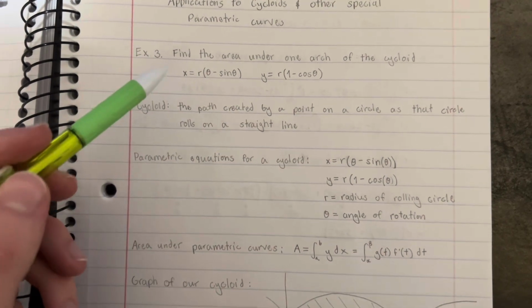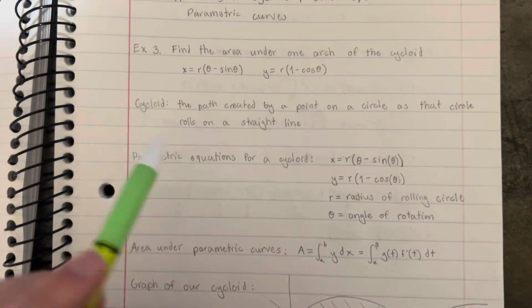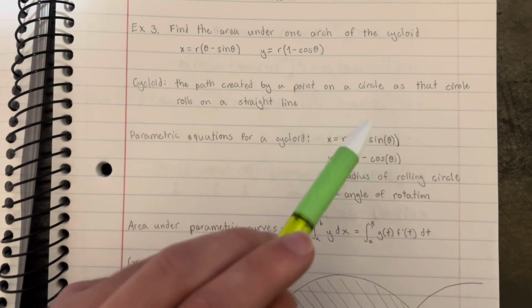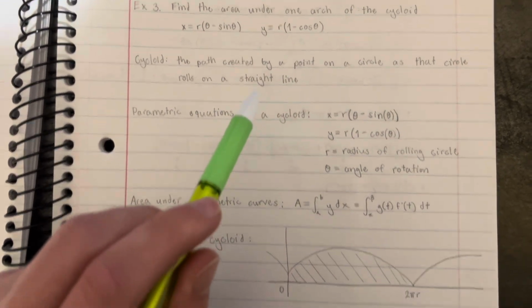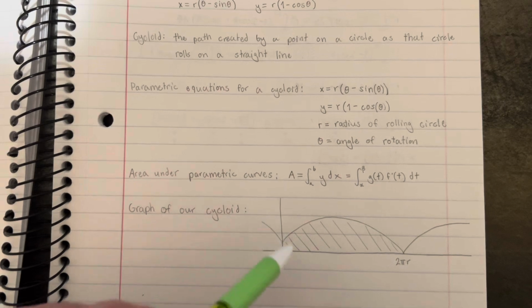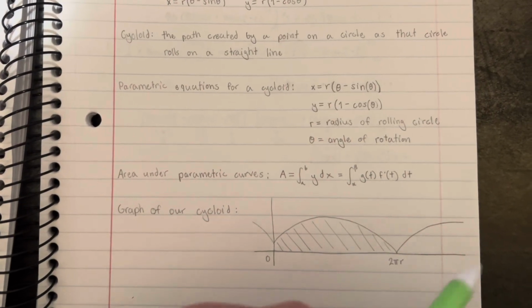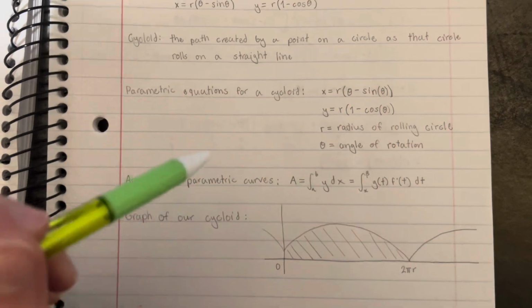But before we start solving this problem, we need to clarify a few things. So what is a cycloid? A cycloid is the path created by a point on a circle as that circle rolls on a straight line. So as you can see from this graph, it's kind of like if you were bouncing a ball and it was just dribbling on and on and on.